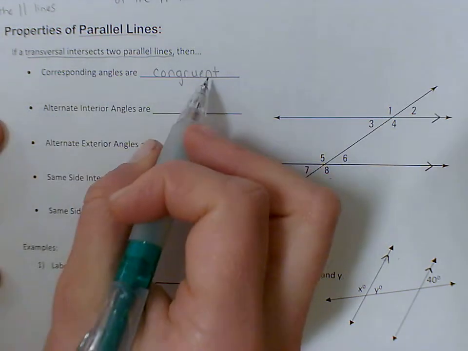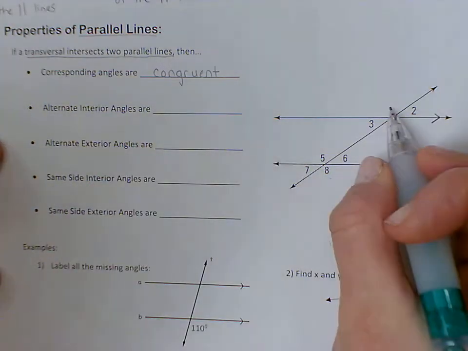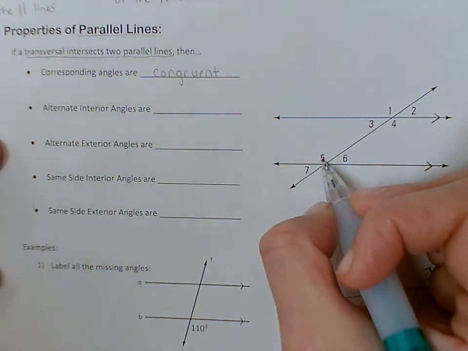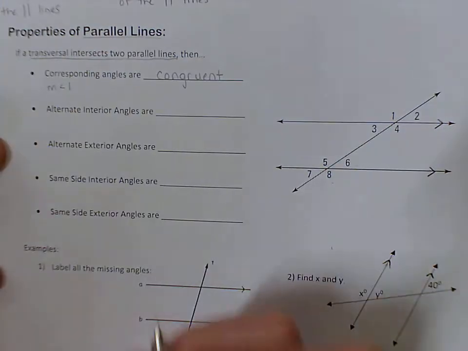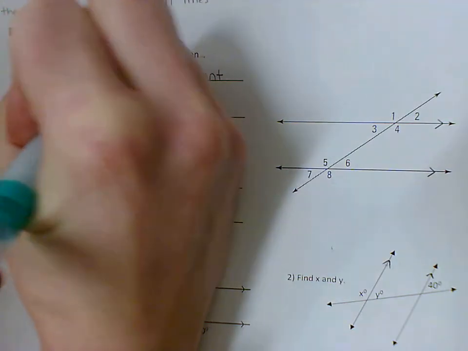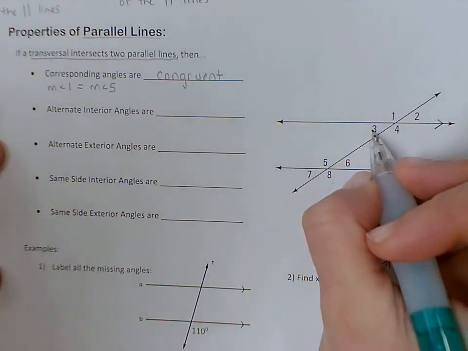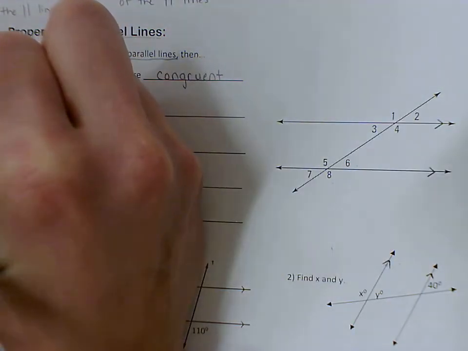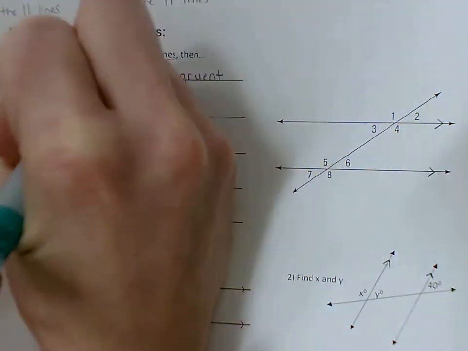Remember from our other video, this means that they're equal. So not only does 1 and 5 match up, but whatever the measure of angle 1 is will be the exact same thing as the measure of angle 5. Same thing, angle 3 and angle 7 will be congruent. Another way you could write that is angle 3 is congruent to angle 7.